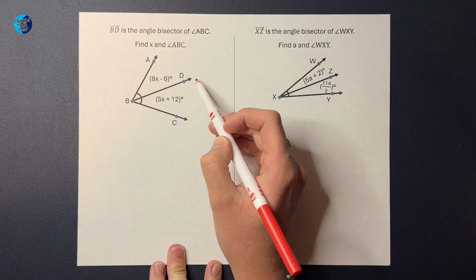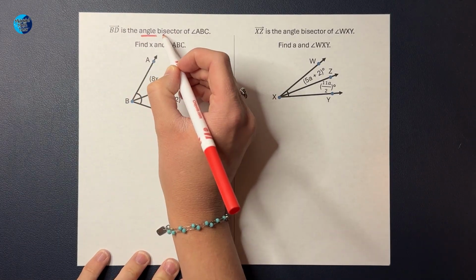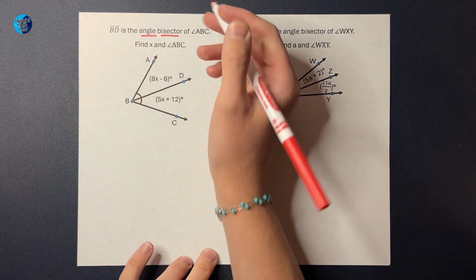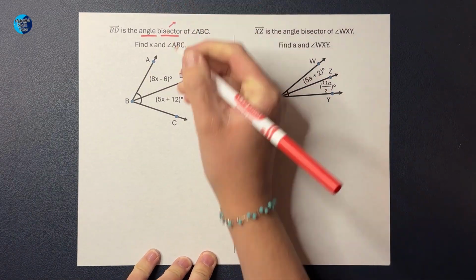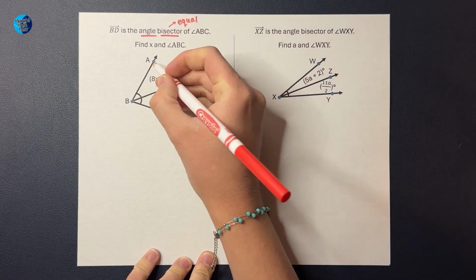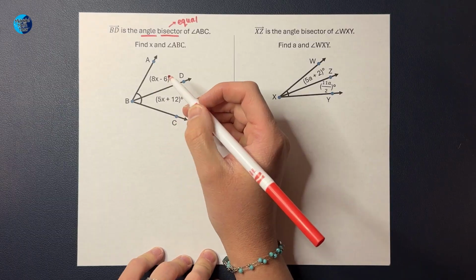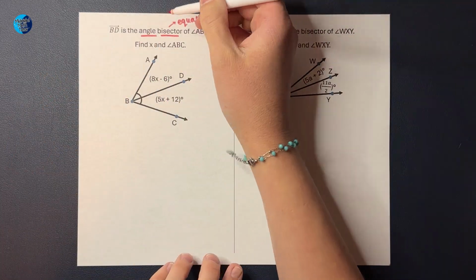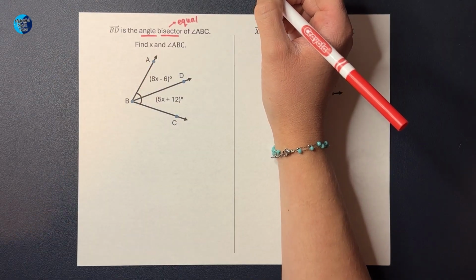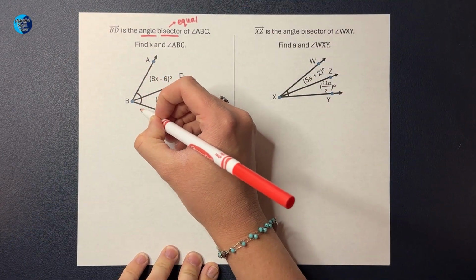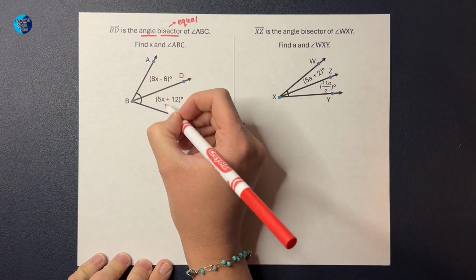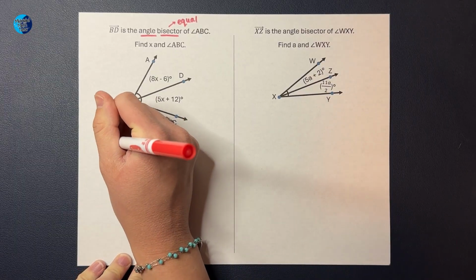So I've got BD here, which is an angle bisector. This is kind of the key word here. When I hear angle bisector, this means that this line BD cuts the angle ABC into two equal angles. It's not just randomly cutting it. When they say it's a bisector, it is cutting them into two equal angles. So that means this angle is equal to this angle, which is super helpful for me because then I can go ahead and set these equal to each other.